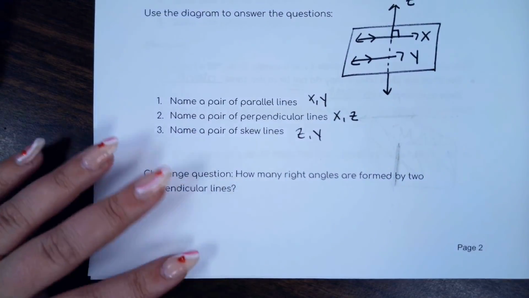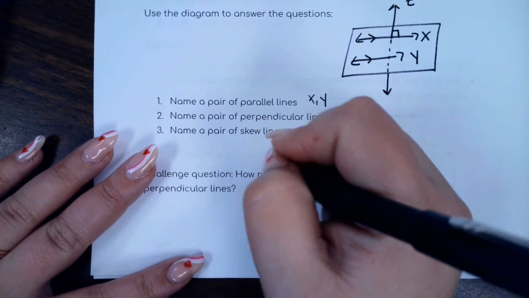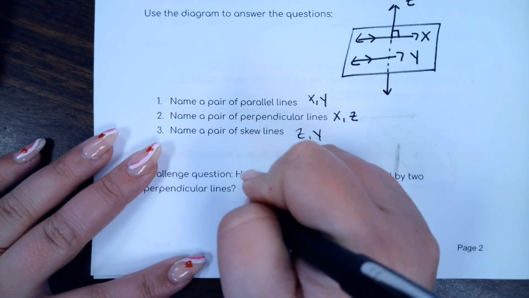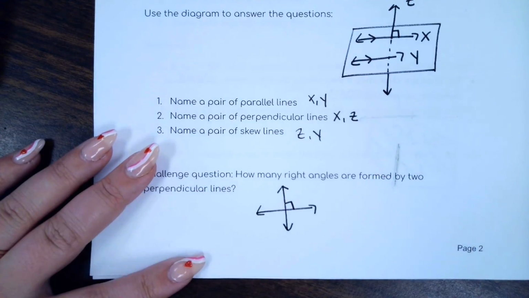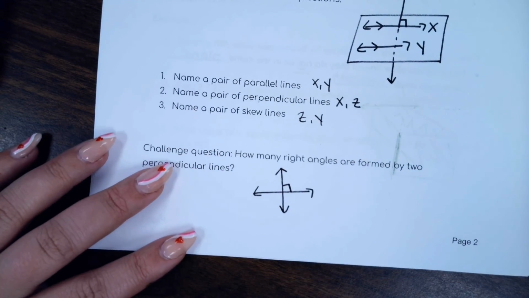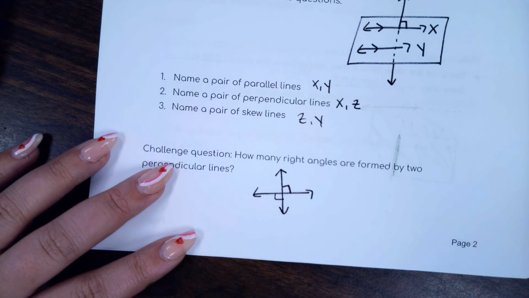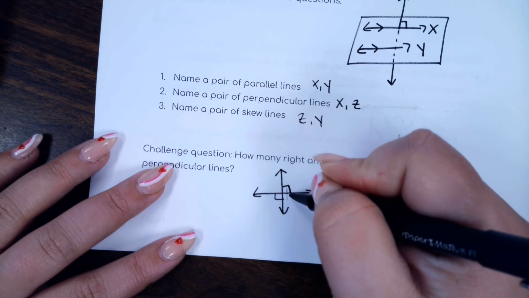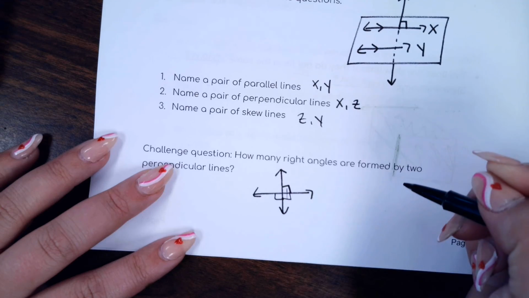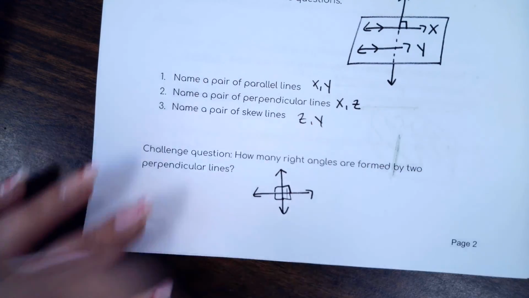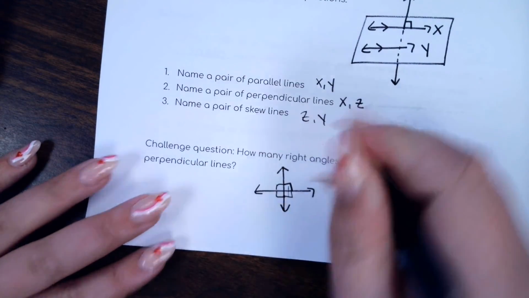And then our challenge question: how many right angles are formed by two perpendicular lines? Well, if we draw two perpendicular lines, we know that's a right angle, right? If we think about vertical angles, that means that's also a right angle. If we think about linear pairs, these need to add to 180, so that's going to be a 90. And then vertical pairs. So 4 right angles are formed.